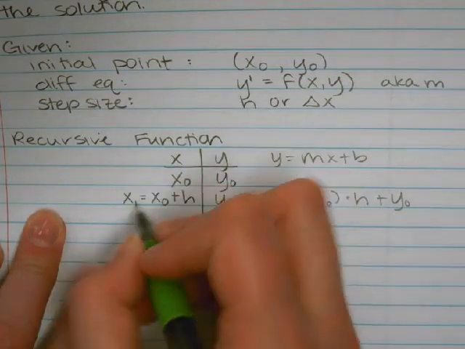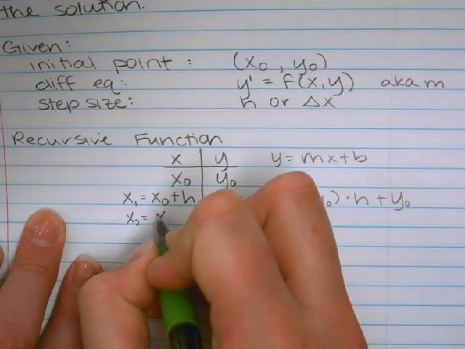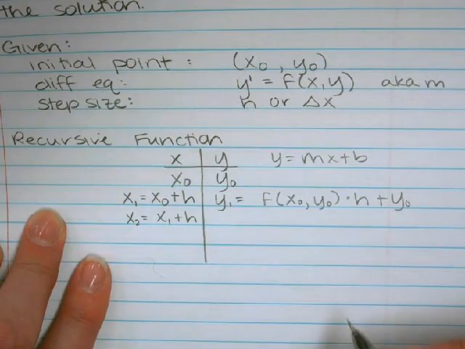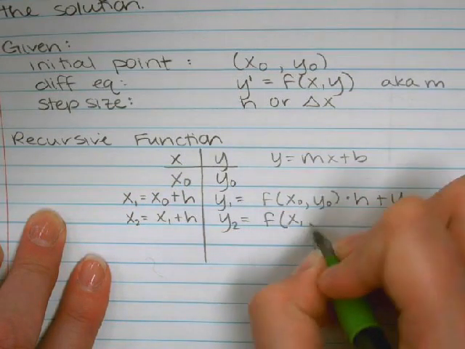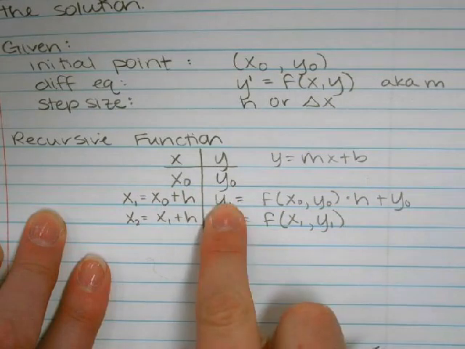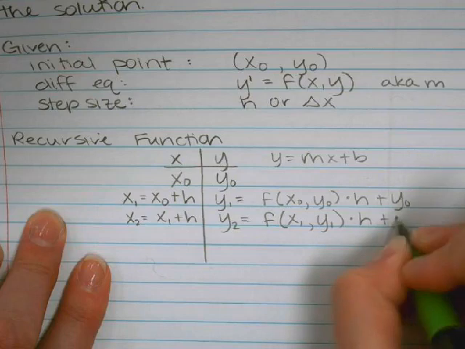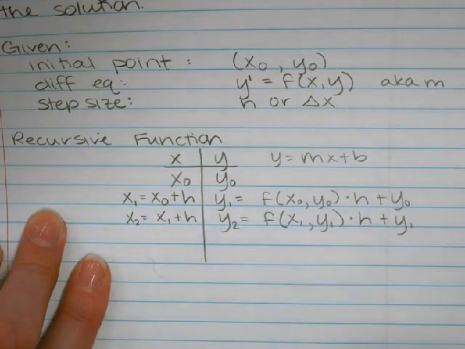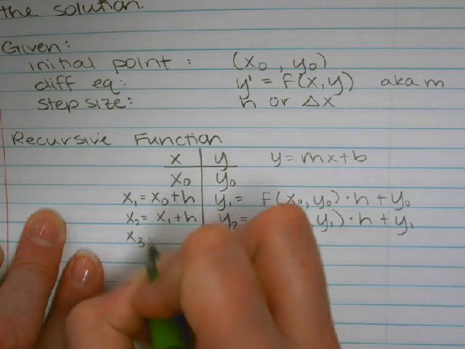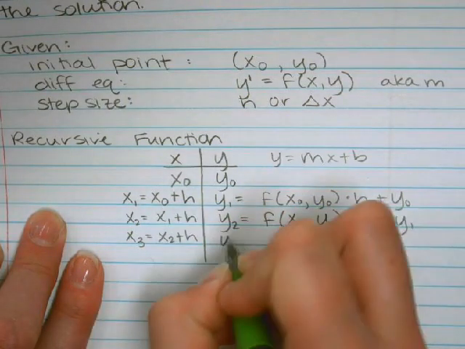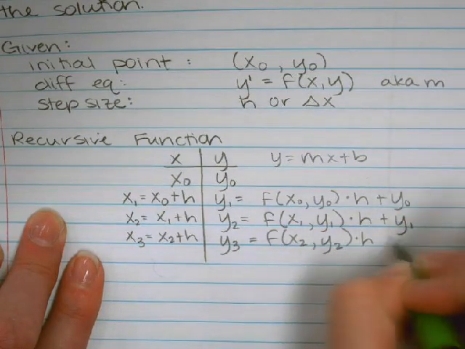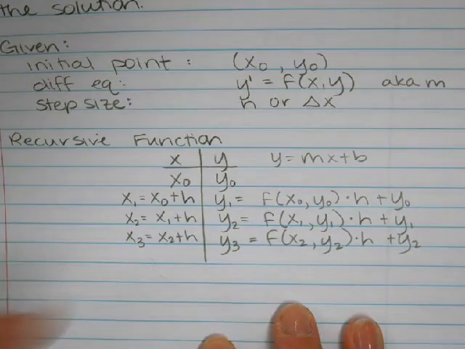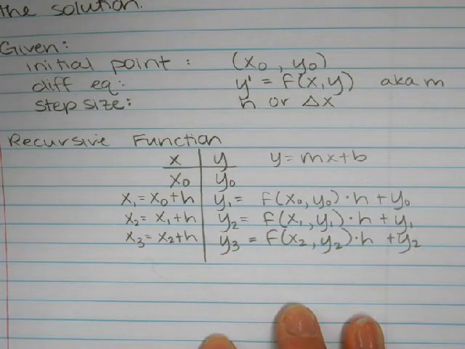Then our second x value is our first x value plus the change in x. Our second y value is the slope as calculated by now the x1, y1 times that change in x plus y sub 1. So each term we get after that is based on the one before it. So when we go through and we do Euler's method, it means we're going to be filling out a table and walking ourselves through a process, and then eventually we're going to get to an answer that we can work with.